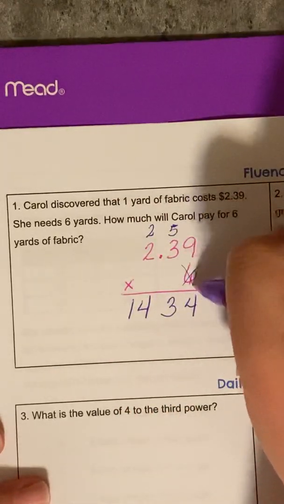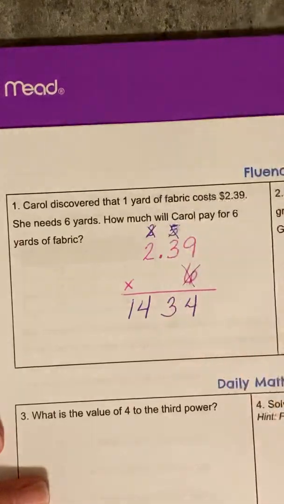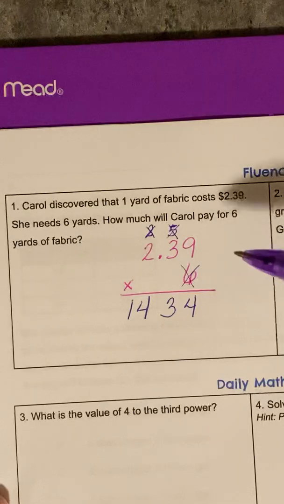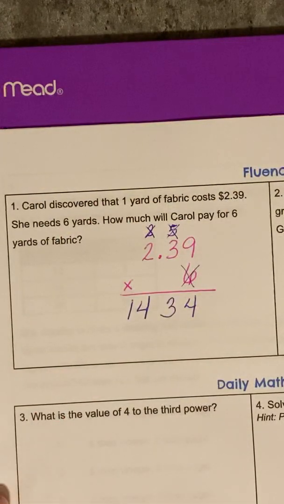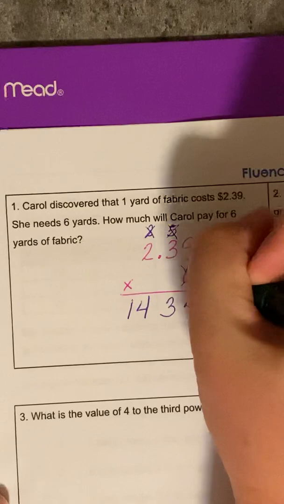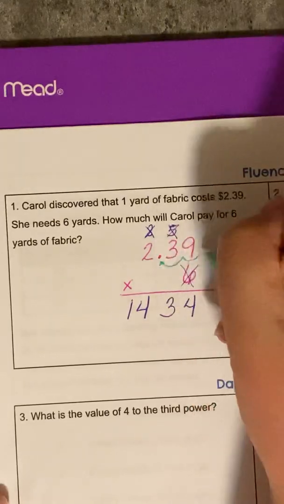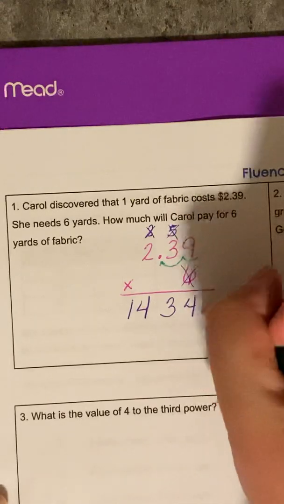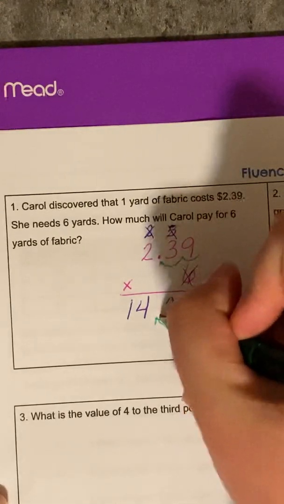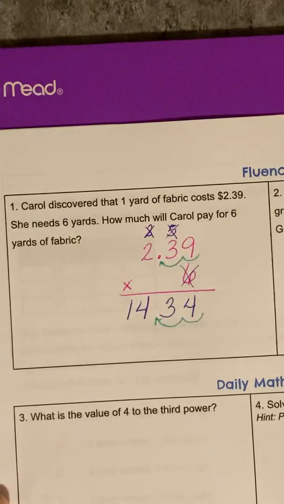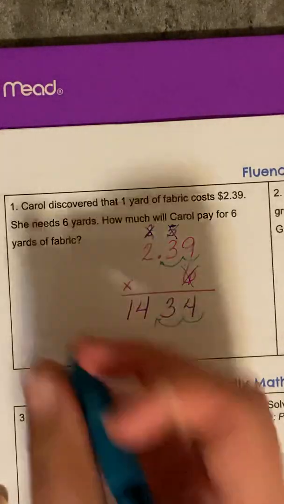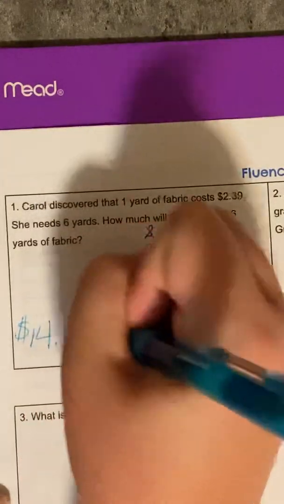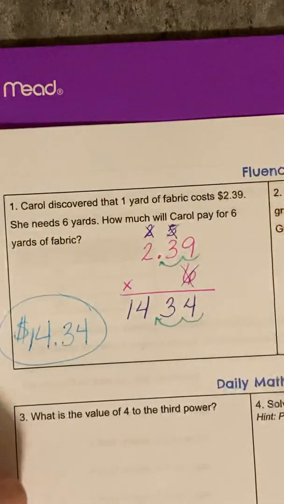Now, we're done with our 6, and we're done with these carryovers. Now, we do not have another number to multiply through, so that's it. But what did I forget? Oop, the decimal. We are going to figure out how many times the decimal went in. So we have 1, 2. So we're going to put it on our answer. We're going to move it over 2 times, just like we did in the beginning. 1, 2. So our answer is going to be 14 and 34 hundredths, or $14.34. And that's how much she will be paying for her fabric.